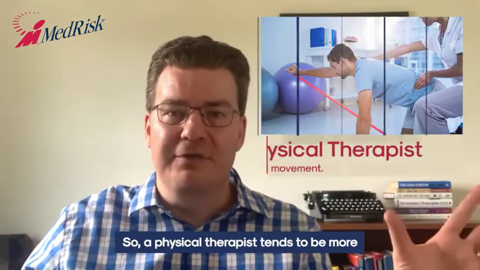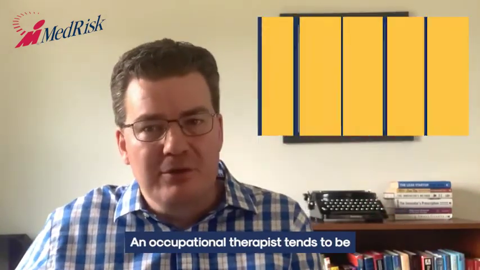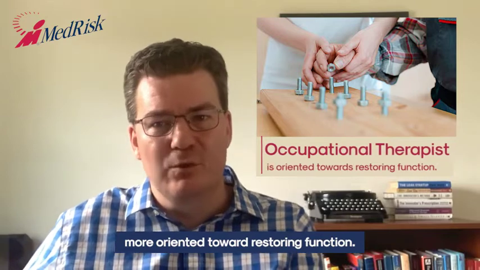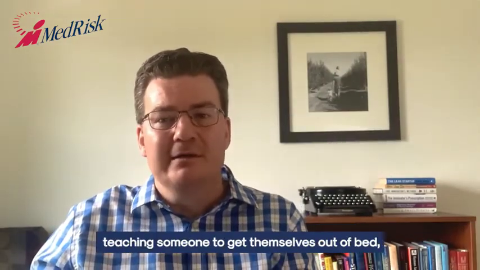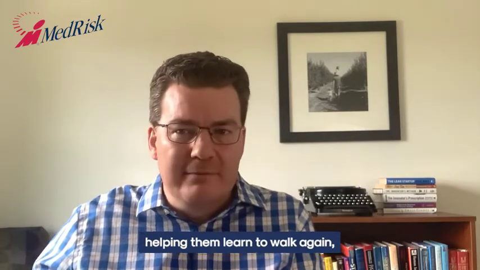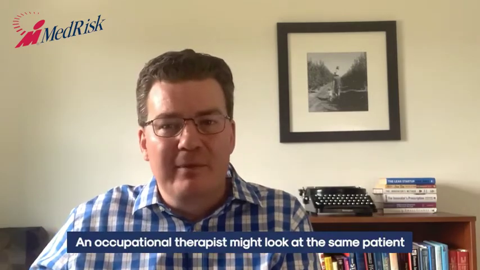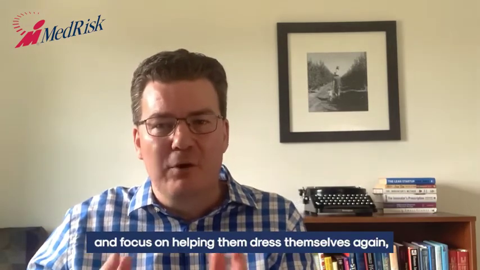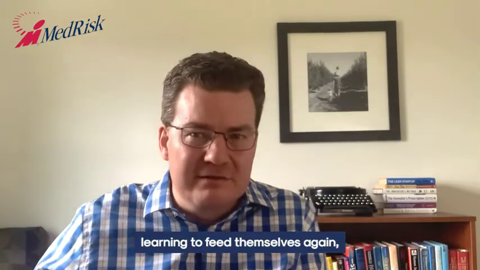So a physical therapist tends to be more oriented towards restoring movement. An occupational therapist tends to be more oriented towards restoring function. Physical therapists might focus on teaching someone to get themselves out of bed, helping them learn to walk again, getting their arms and their legs moving again. An occupational therapist might look at the same patient and focus on helping them dress themselves again, learning to feed themselves again, helping them live independently.